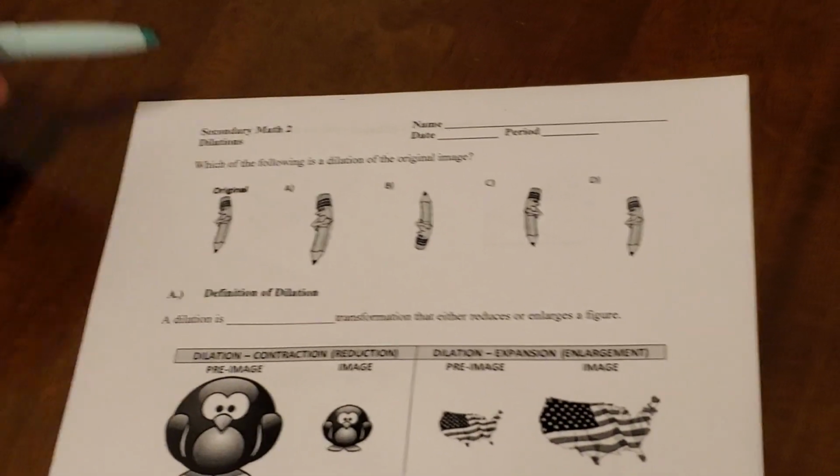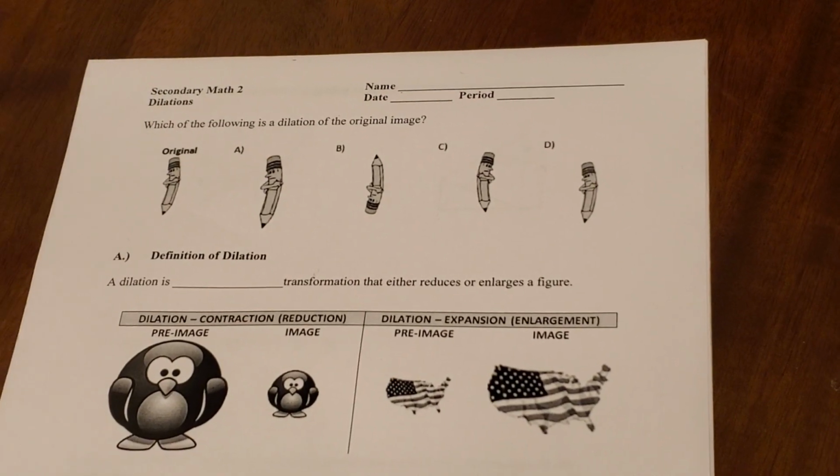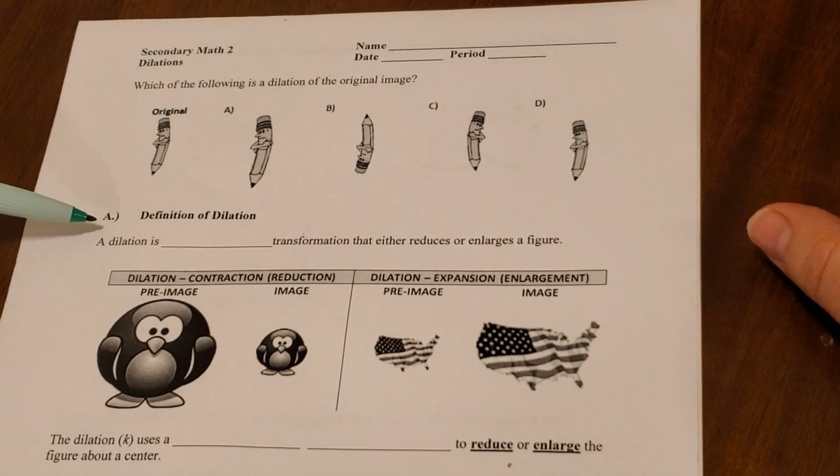Hey guys, today we're talking about dilations, and we're just going to run through these notes really quick so you can get to your homework. Let's start with the definition of a dilation.